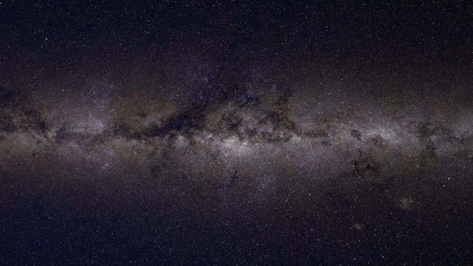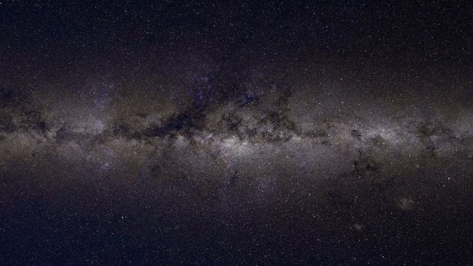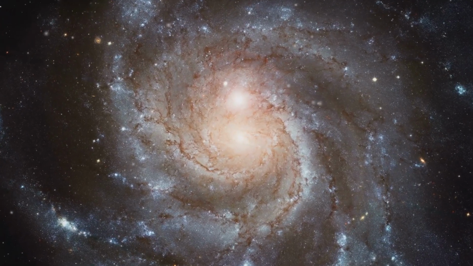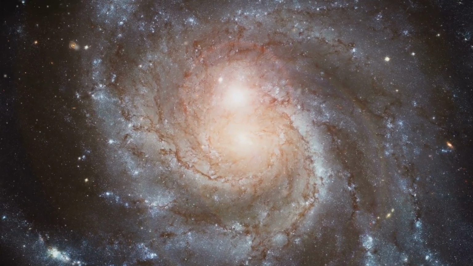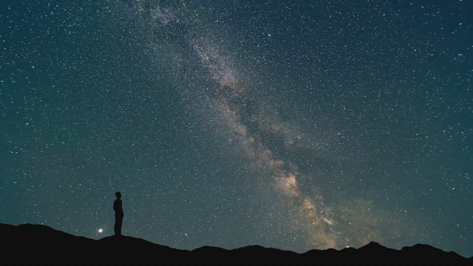With each new discovery, we realize that the story of our galaxy is far richer and more complex than we ever imagined. The Milky Way continues to evolve, and so does our understanding of it, proving that the journey of exploration is just as endless as the galaxy itself.